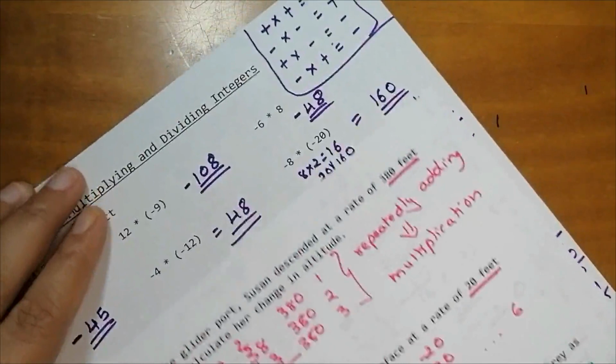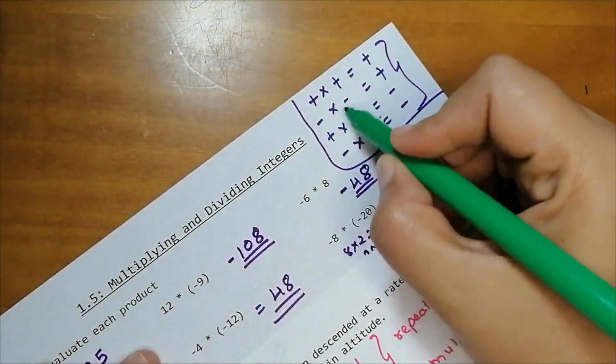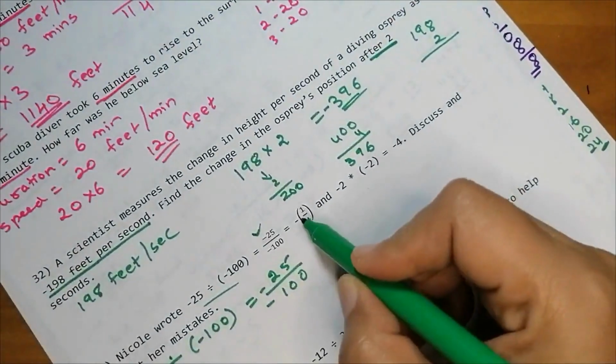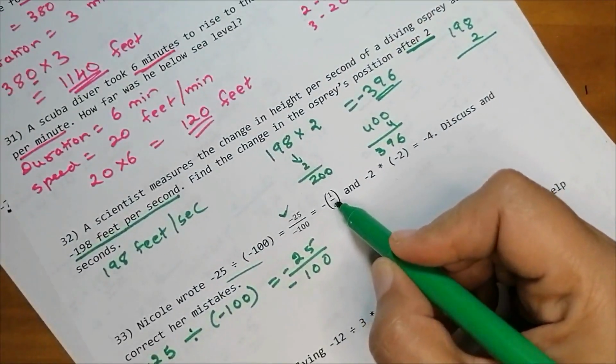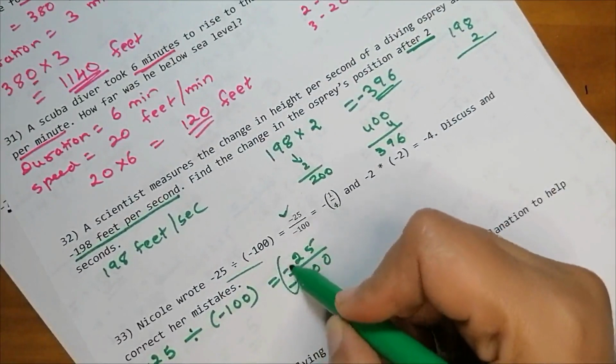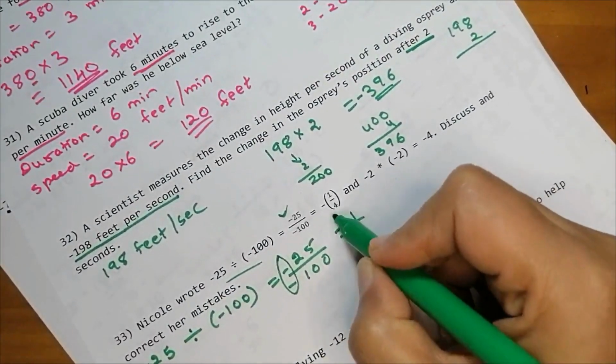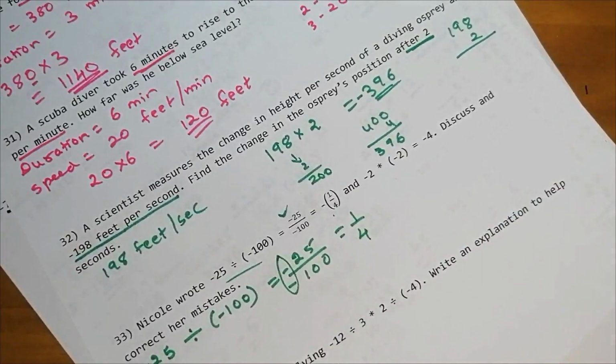Remember the rule? Minus divided by minus should be plus, right? But her answer is minus here, a negative answer. So this minus sign gets cancelled in a way, right? So this should be 1 by 4 and not minus 1 by 4. So you know what you need to write, right?